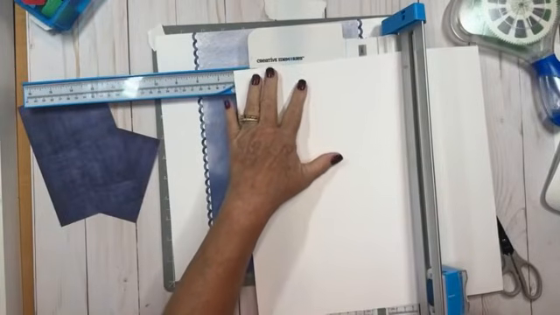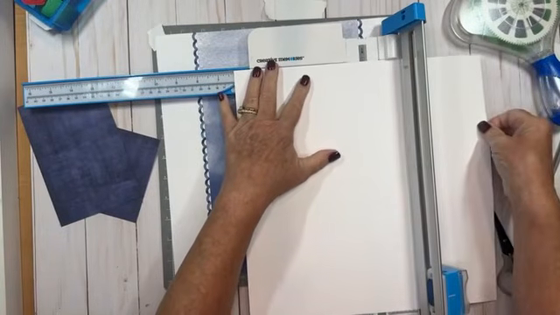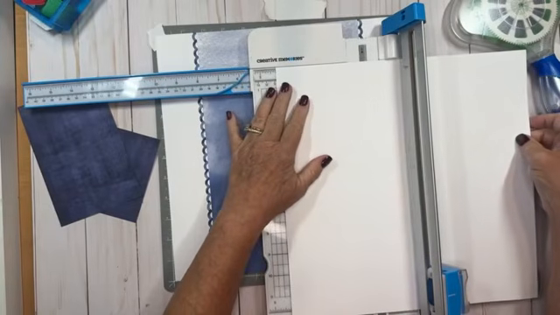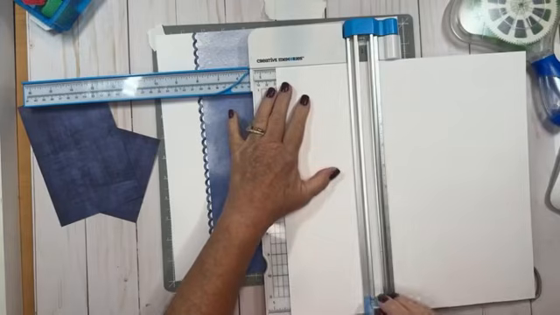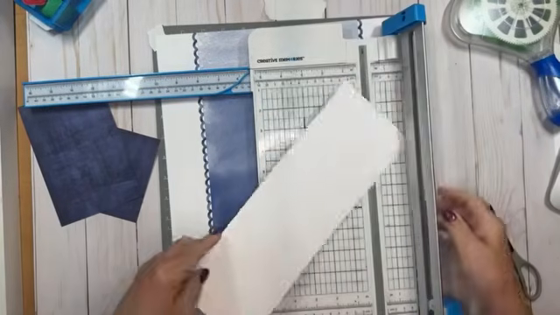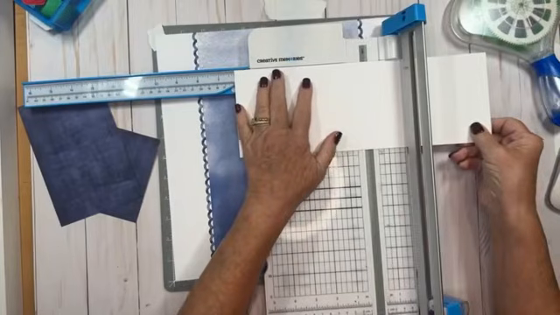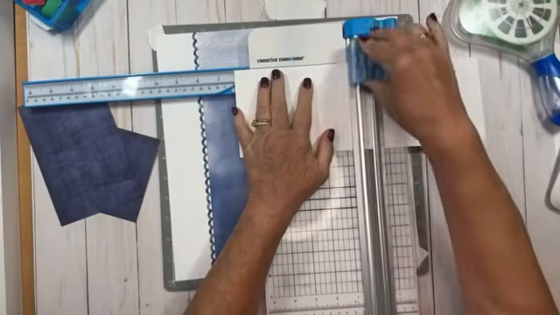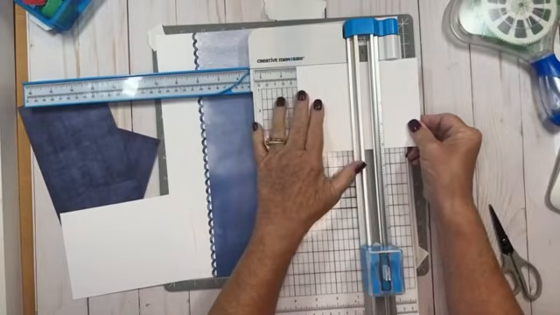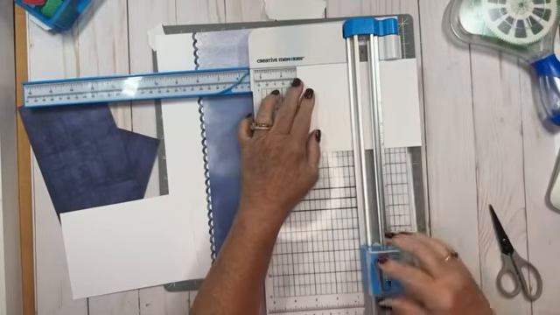And let's do 6 1/4. Oh, let's start with the 4 1/4 mark. I can get more paper that way. By 6 1/4. And then a 3 1/4. And I need one more 3 1/4.